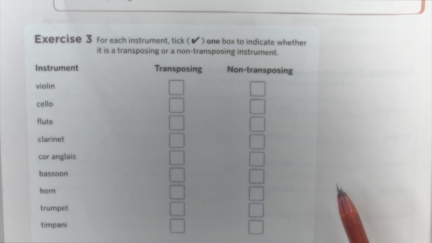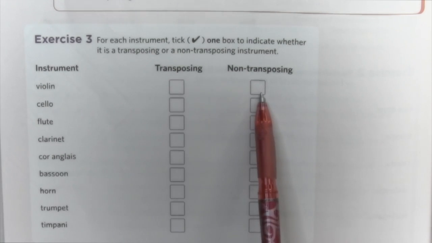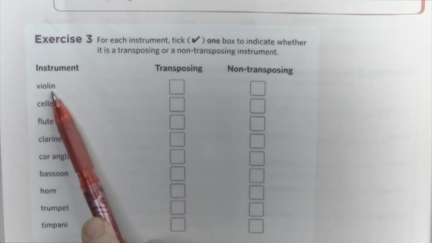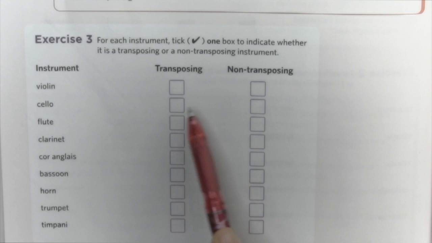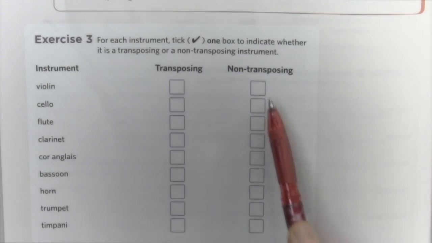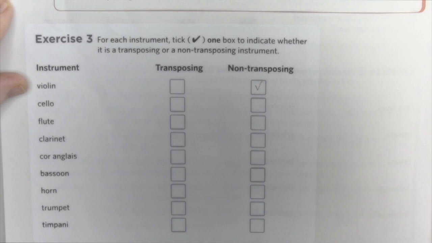Exercise 3 focuses on transposing instruments, and they ask us to tick the box that corresponds with the right answer to the question: are these instruments transposing or non-transposing? Let's have a look. The violin is non-transposing, so the written pitch is the concert pitch.